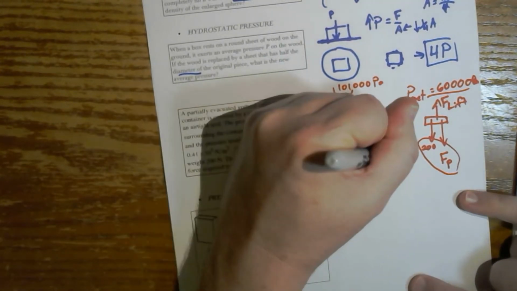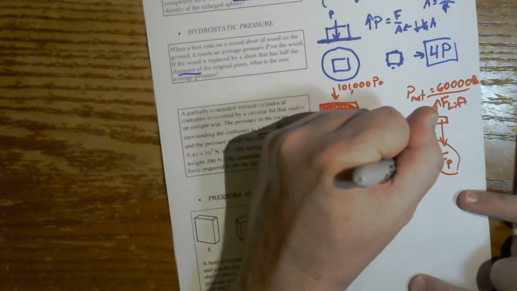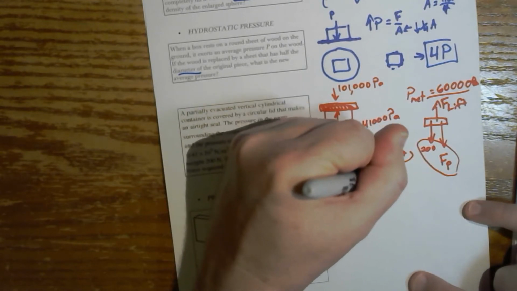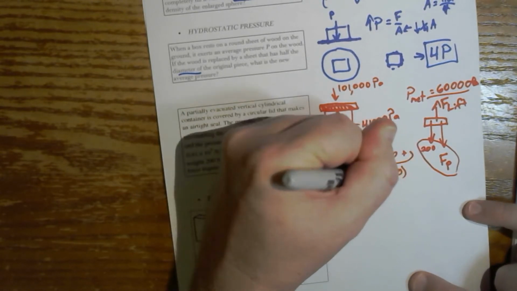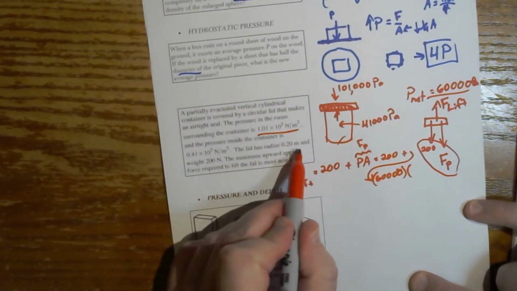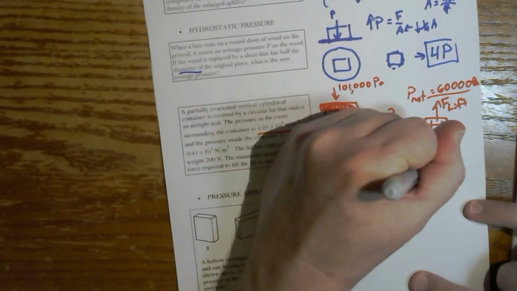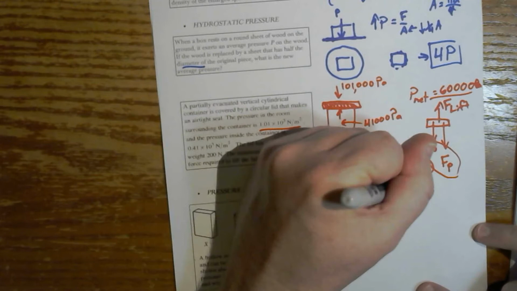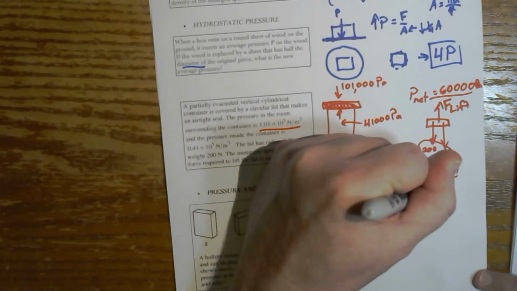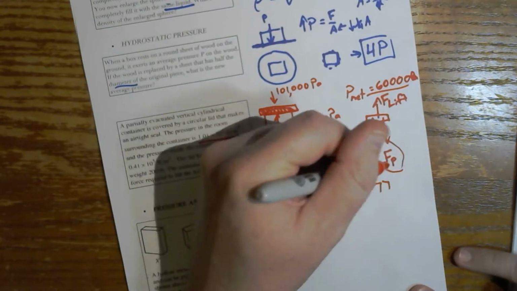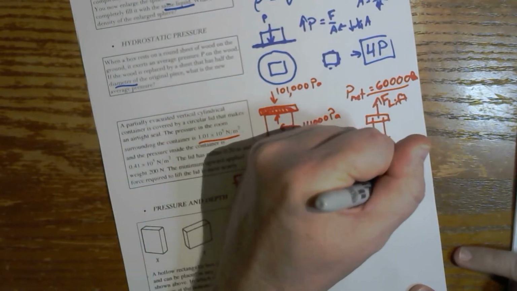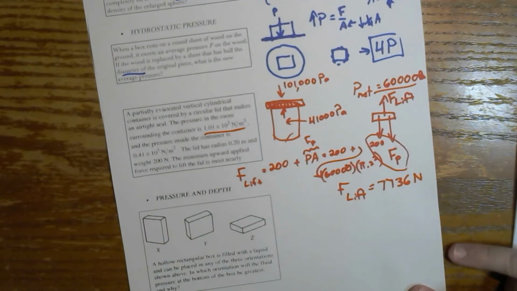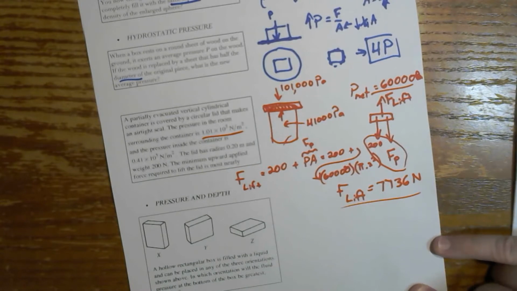And so when I plug those numbers in, I'll have 200 plus, come back down here, pressure, which is 60,000, times the area, which is pi r squared, so pi times 0.2 squared. And so when you do 200 plus these numbers, you end up getting a lifting force of 7736 newtons, or thereabouts. I can't remember if I rounded off on the air pressure term or not, but that'd be how much force you'd have required to lift that lid.